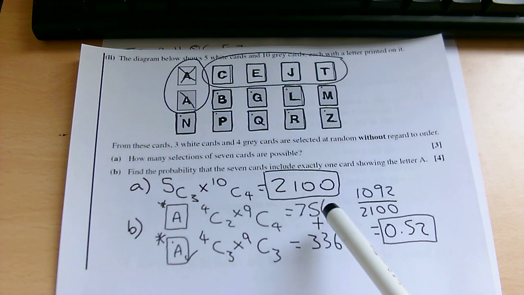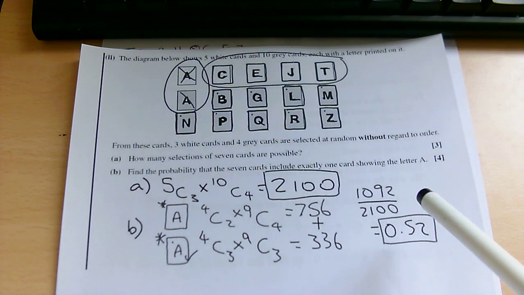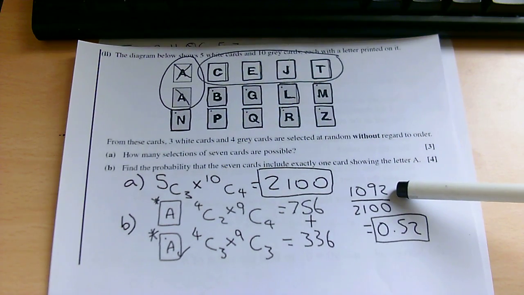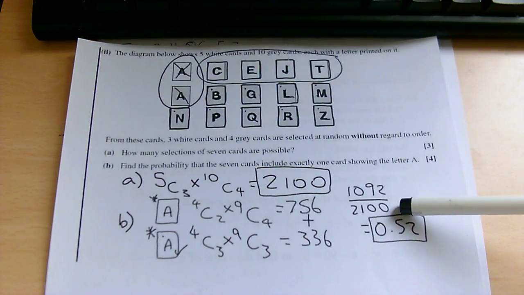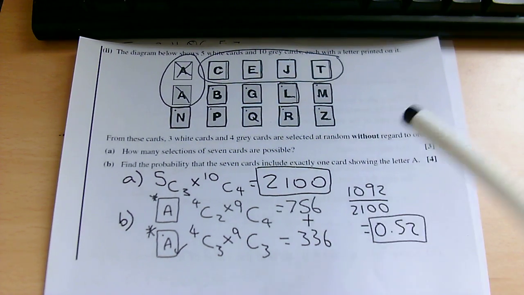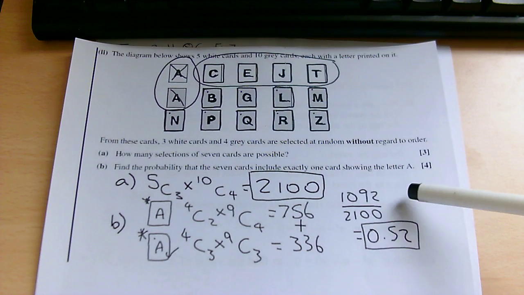Because the question asks me what's the probability of including exactly 1 card showing the letter A, I'm going to add these 2 up together. That gives me 1,092 out of 2,100, my answer from the previous part, and we can simplify that down to 0.52, and that is your 10 marks.